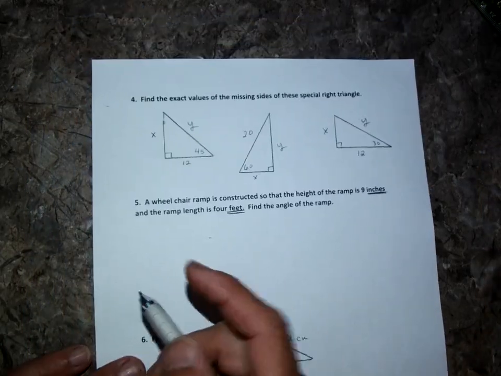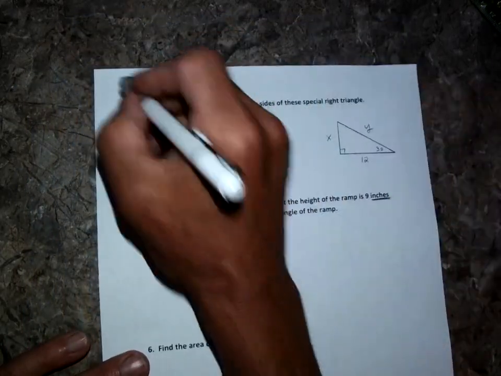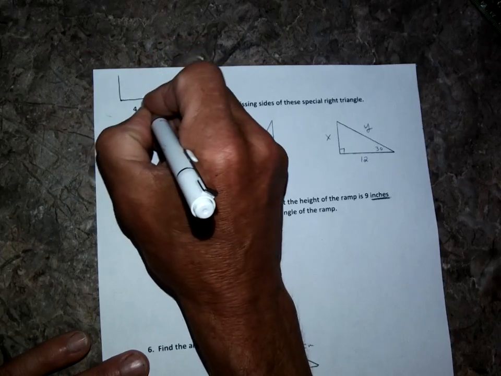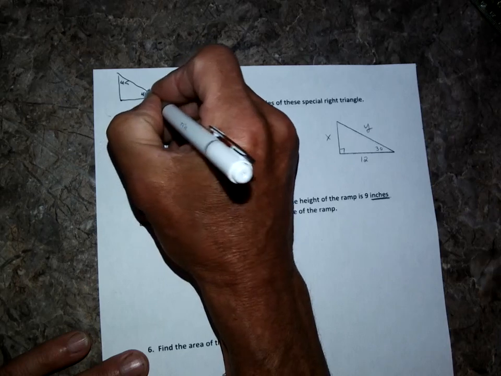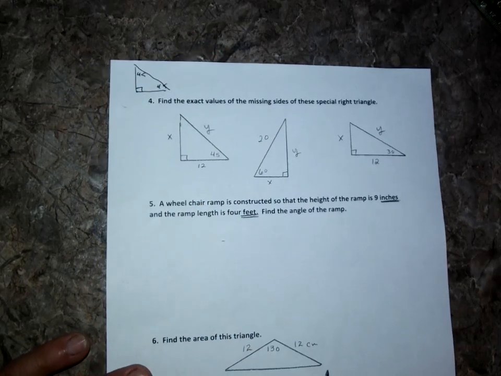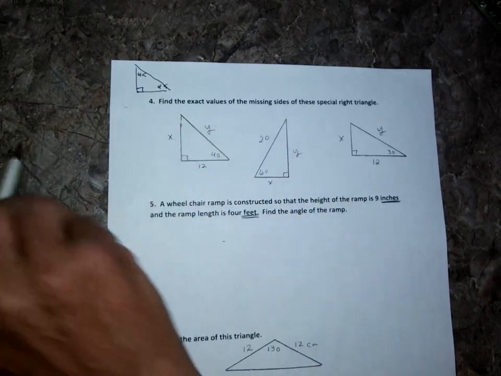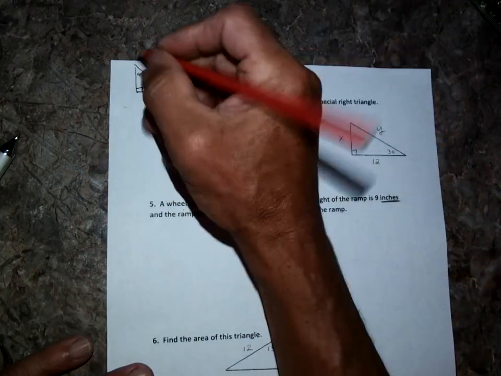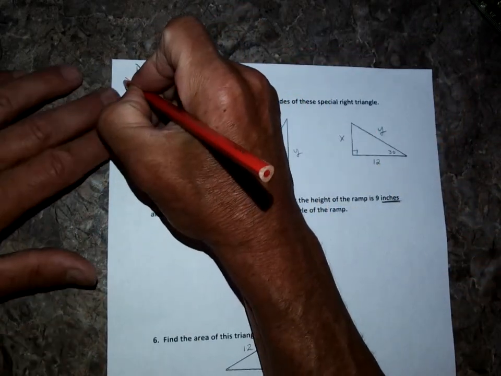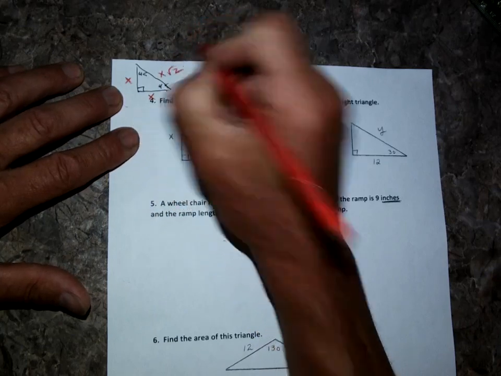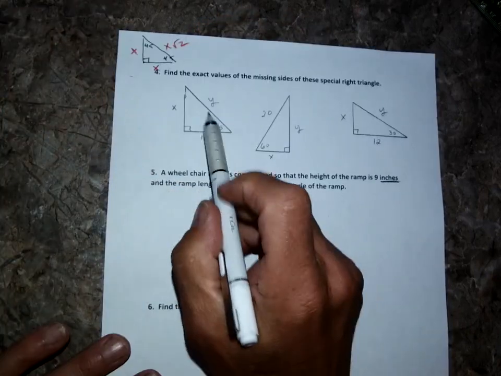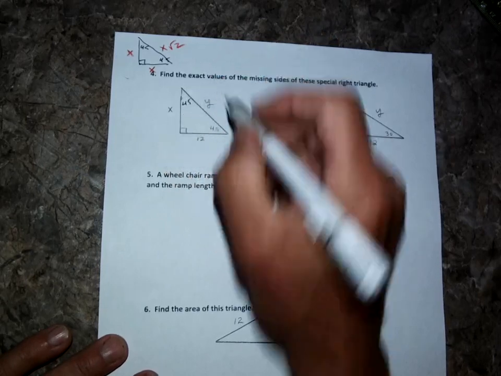Okay, page 2. Let's put some things up here. So we have 2 special right triangles. We have a 45, 45, 90. If it's half a square, that means that these two sides are equal. 45, 45, 90 triangle: x, x, x square root of 2.